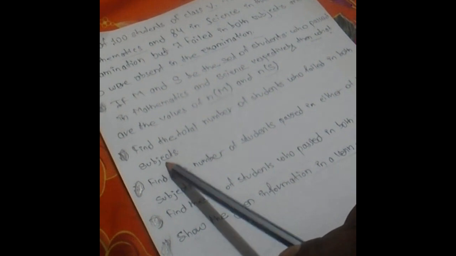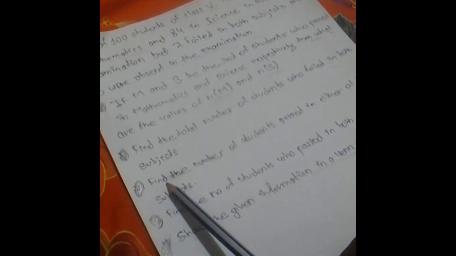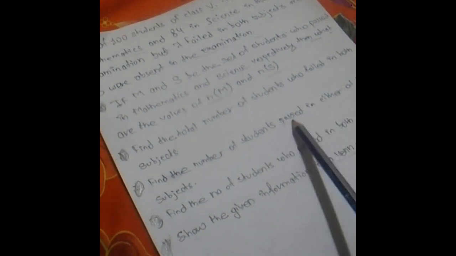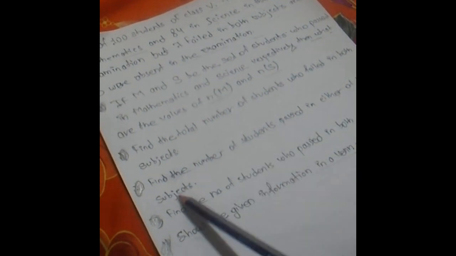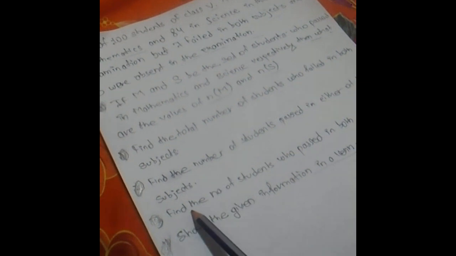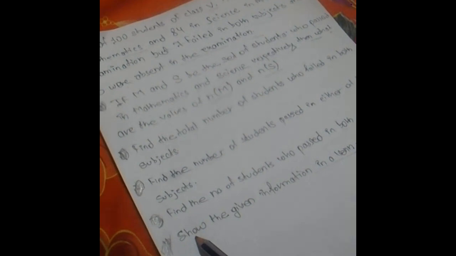Second, find the number of students who fail in both subjects. Third, find the number of students who pass in either of the subjects. Fourth, find the number of students who pass in both subjects, and finally show them in the Venn diagram.